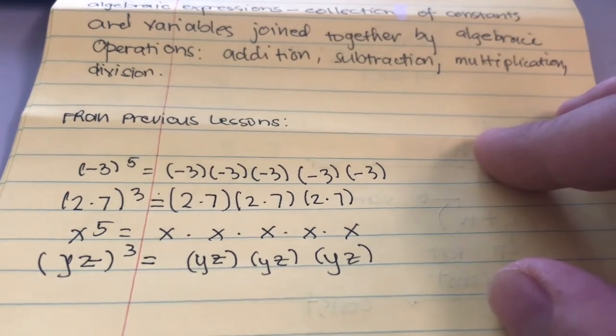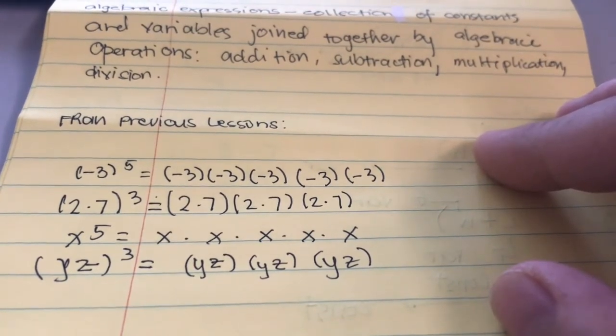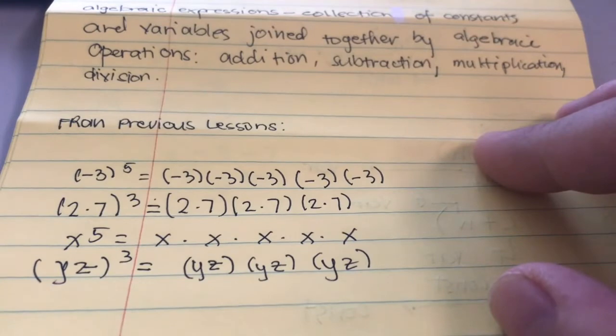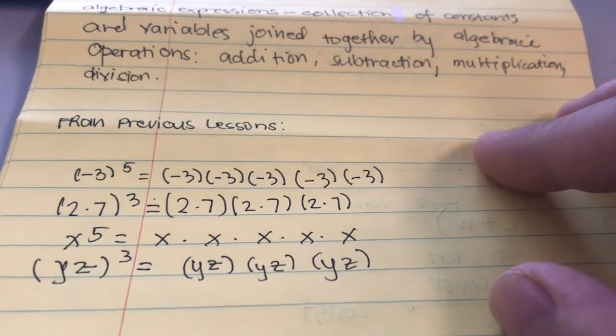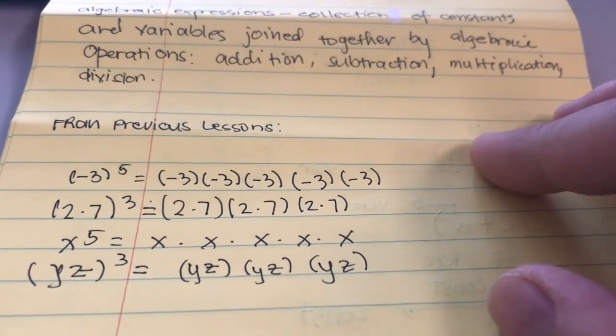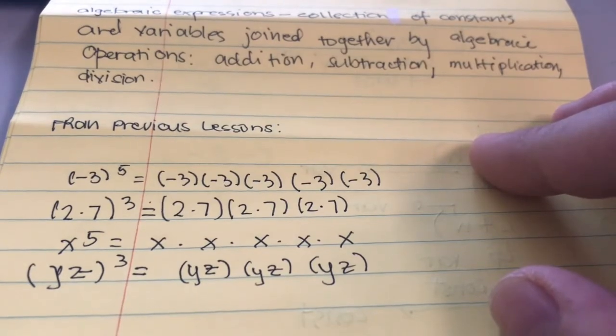For example, negative 3 raised to 5 is 3 times 3 times 3 times 3 times 3. 2 times 7 raised to 3 is 2 times 7 times 2 times 7 times 2 times 7. X to the 5th is x multiplied 5 times, and yz to the third power is yz multiplied 3 times.